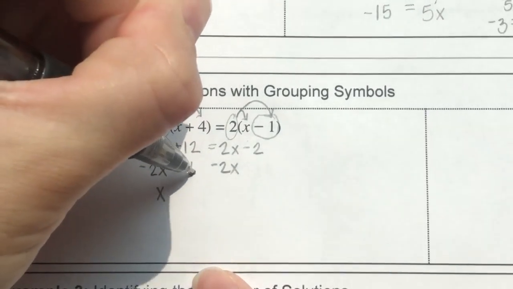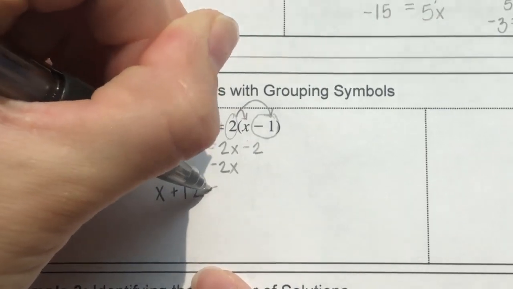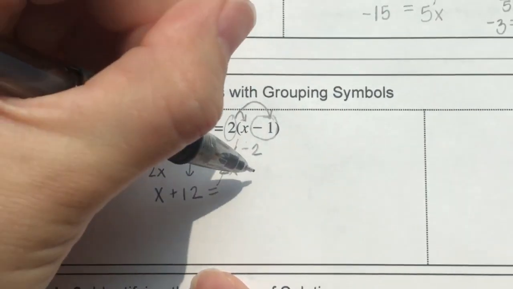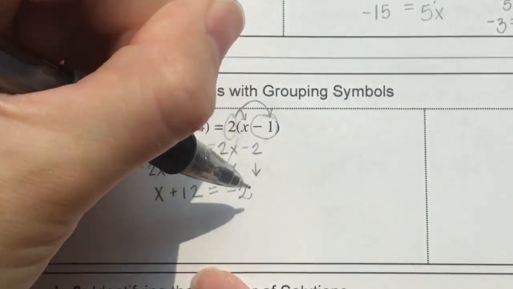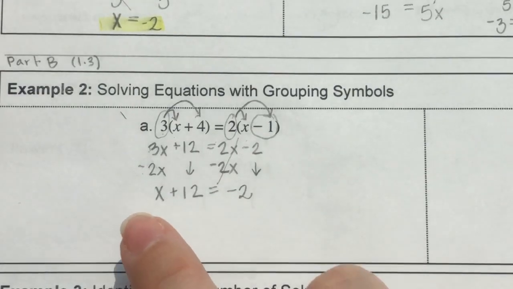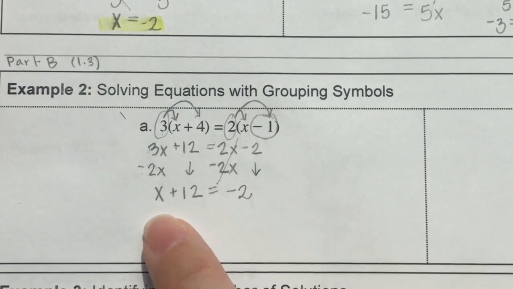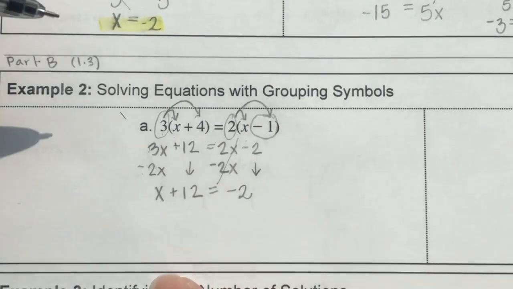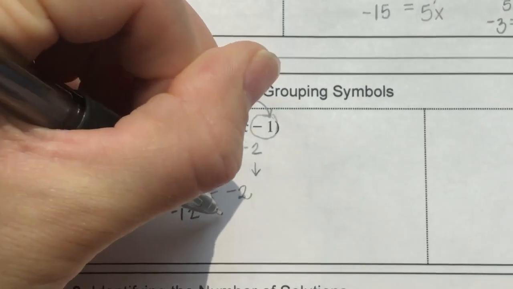I'm going to bring down that plus 12. Bring down the equal sign. 2x minus 2x cancels out, and then bring down that minus 2. So x plus 12 equals negative 2. So again, our goal is to get x by itself on its own side of the equal sign. So right now 12 is being added to x. So to undo adding 12, I'm going to subtract 12 from both sides.